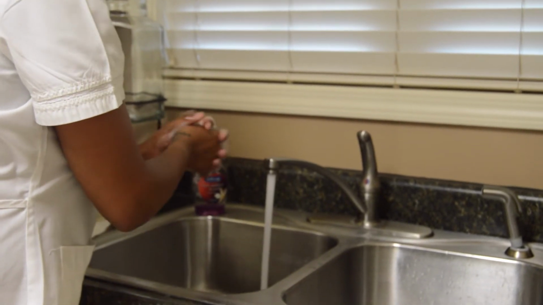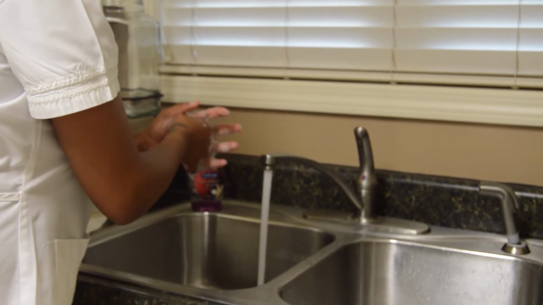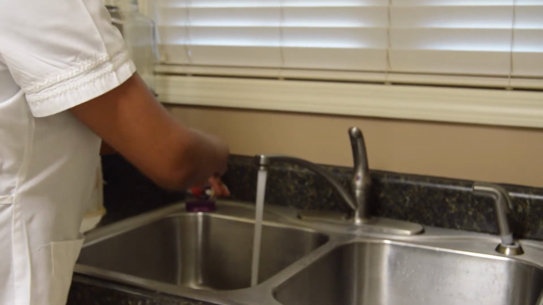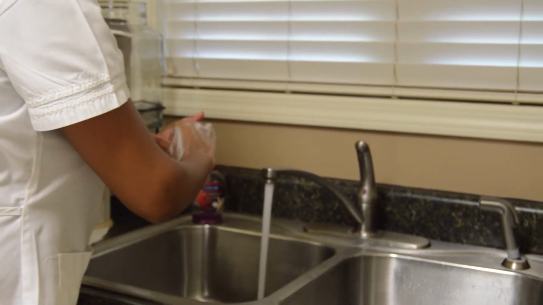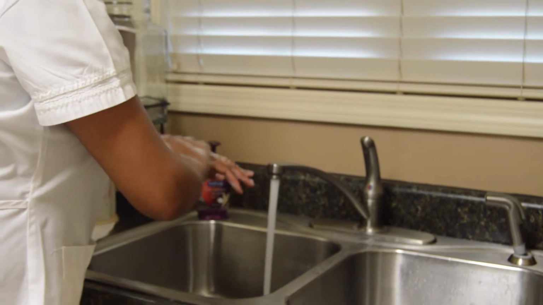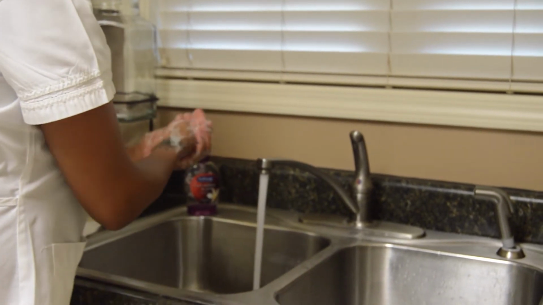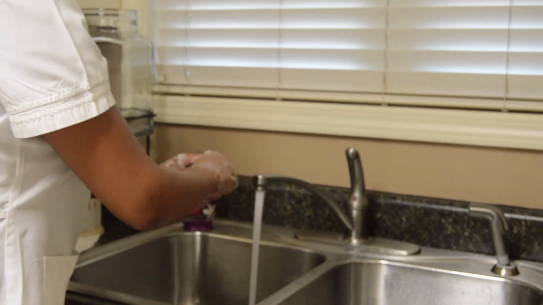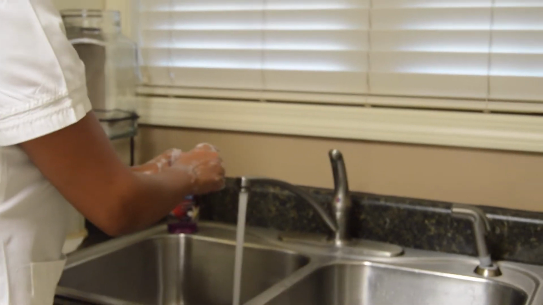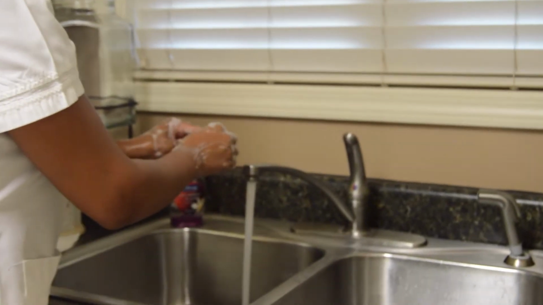Interlace fingers. Clean the outside. Include cleaning your nails. Also wash the wrist area.